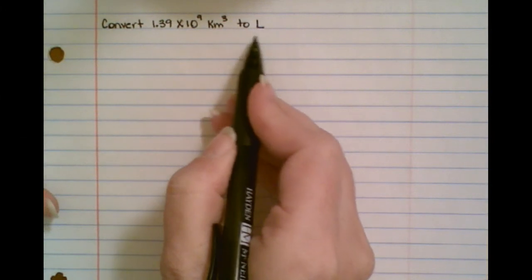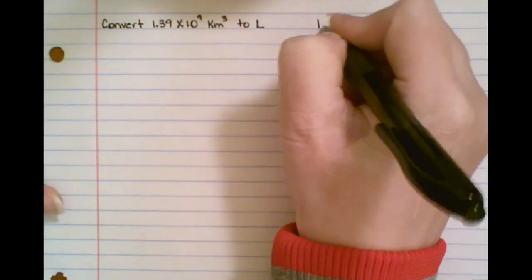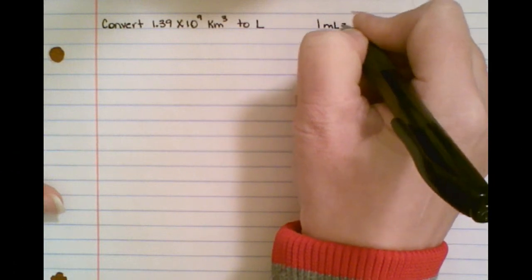I've had a number of requests to work some more of these problems that have powers in them. They can often be very confusing and difficult, so we're going to work together to make sure we understand these. One thing we have to realize is I've got kilometers and liters, so there's something you're supposed to already know, that 1 milliliter is 1 centimeter cubed. So this is going to be really important for this conversion especially.